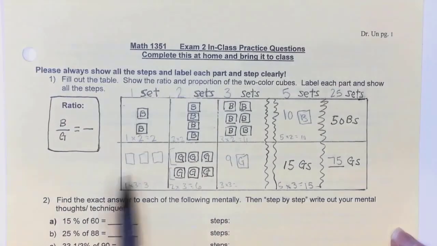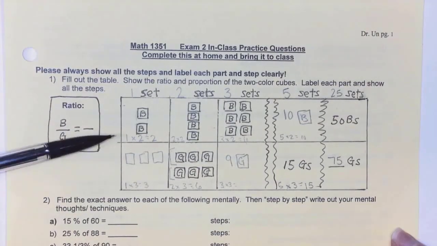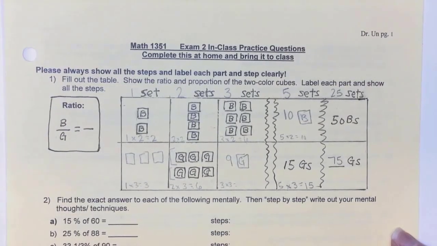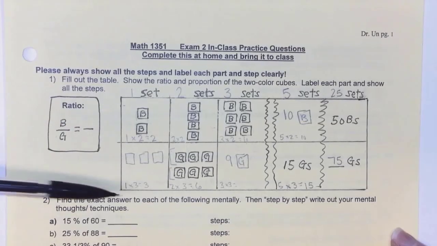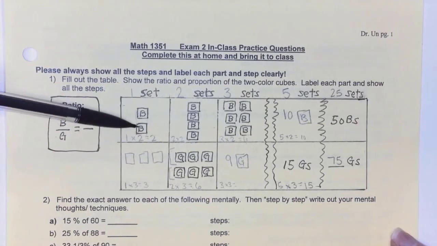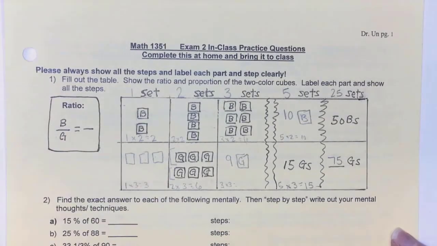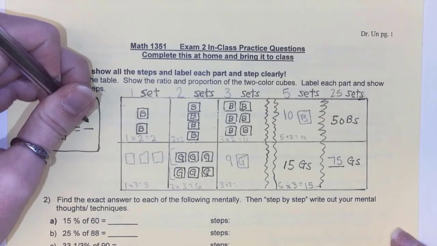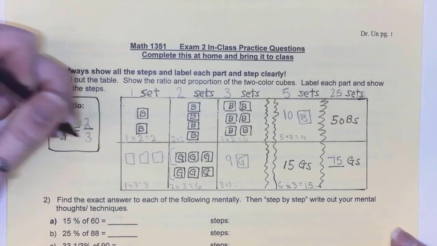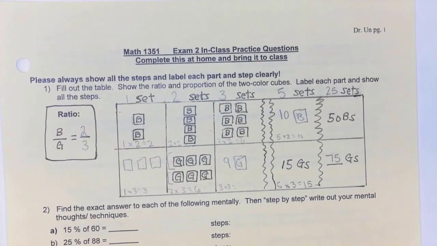So we have all of those filled out, and for the ratio we want to find blue cubes to green cubes. So I'll look at the first set, and we see that we have 2 blue cubes for every 3 green cubes, and you can check that with all of the sets, and it all makes sense. So we'll do 2 to 3, and that's our ratio. All right, thank you.